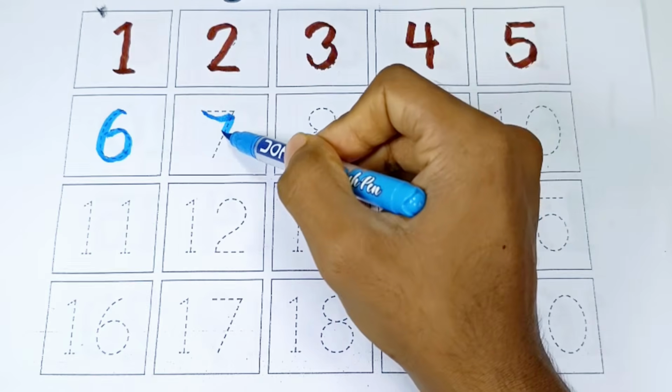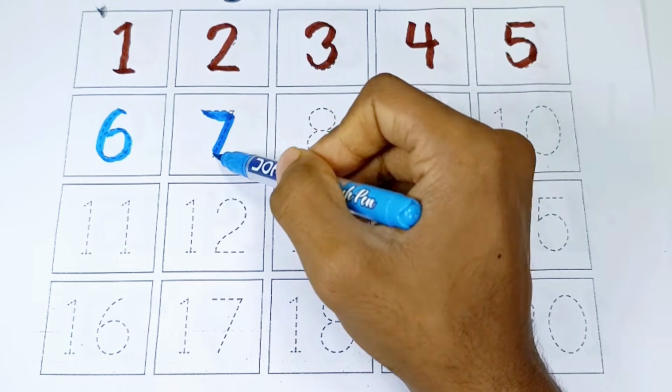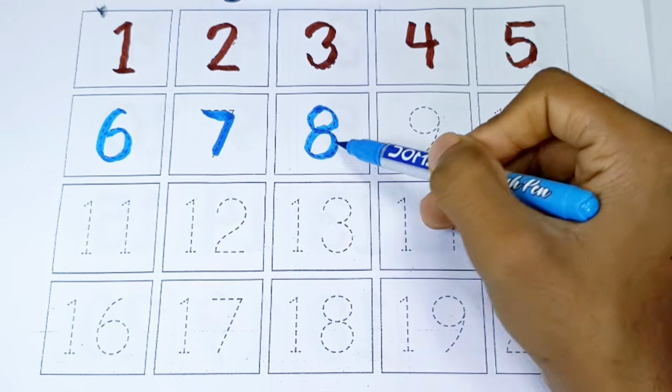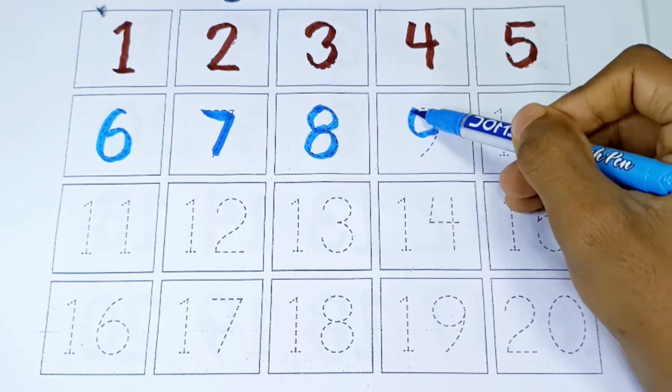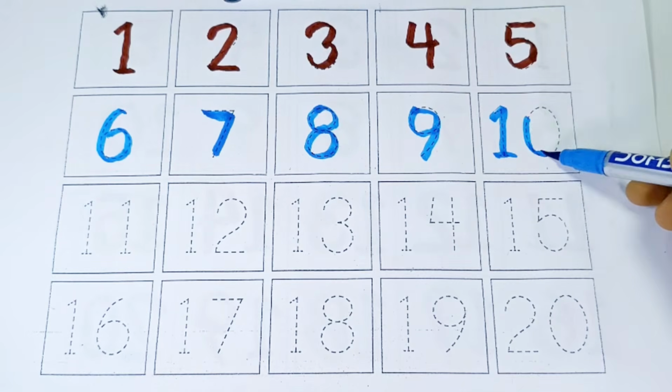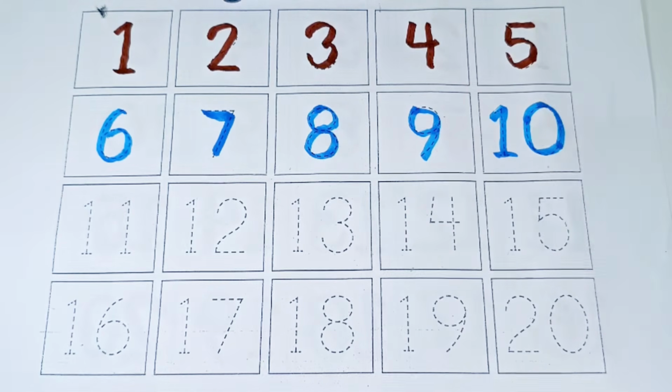6, 7, 8, 9, 10. Kids, now you draw 11 and use orange color.